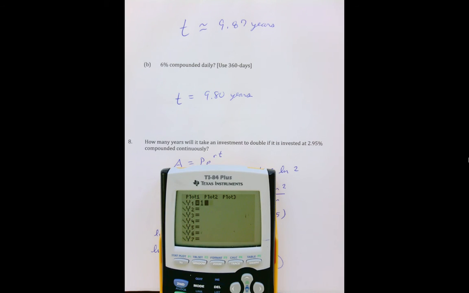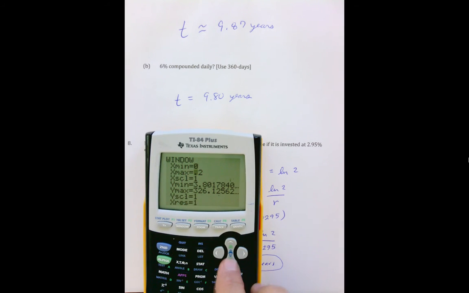Let's invest $100. And we have E, and we want our rate to be 0.0295, and we have to let our time be X because we can't use T. I want to go to my window, and again, X is T, so X is the number of years, and this problem is telling me that it's going to be about 23 years, so I'm just going to run this out to about 25 years. The only thing that has to happen is Y max has to be bigger than Y min. And then we can go zoom fit.